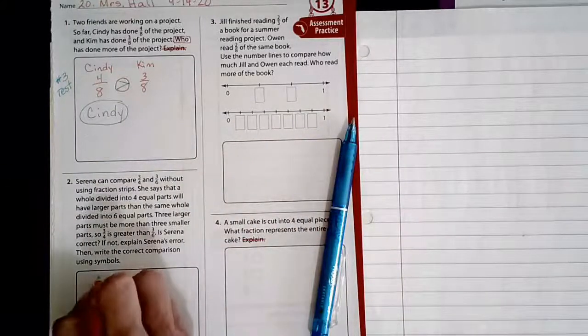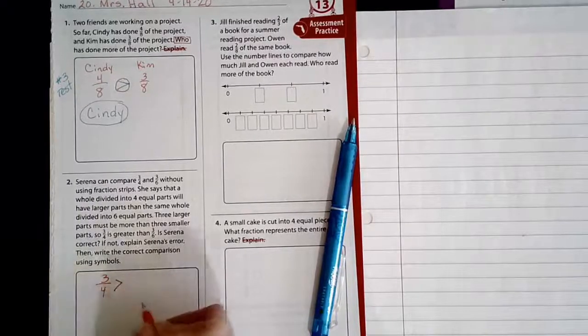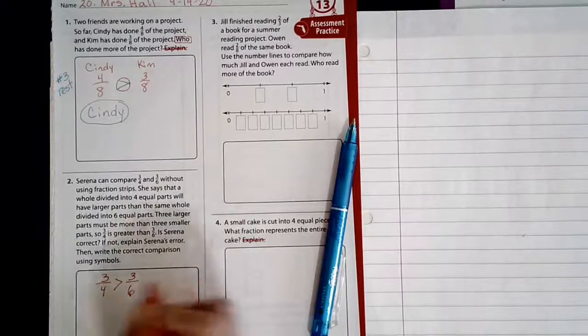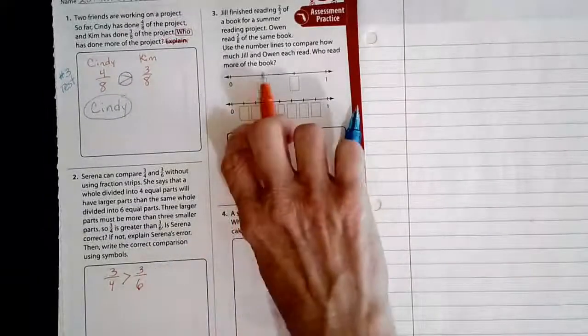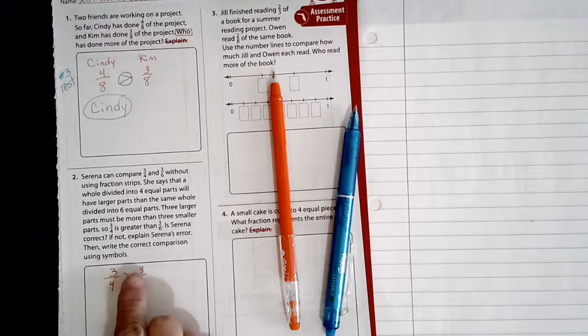Serena is saying that 3/4 is greater than 3/6. Now, we want to know, is she correct? Did she figure this out correctly? I think that when we see the same numerator, we can remember our strategy. When the numerators are the same, we compare the size of the denominator.